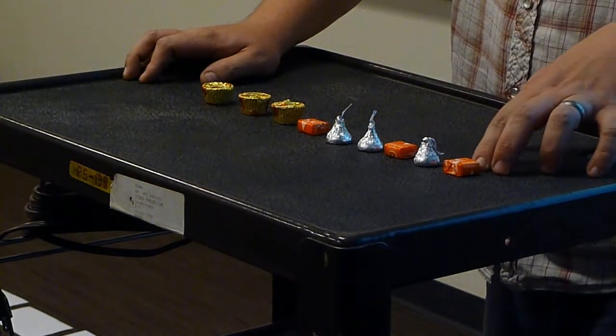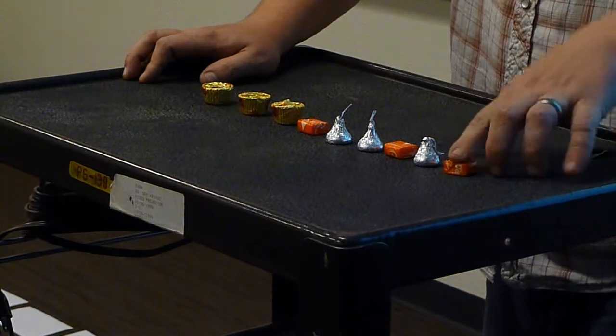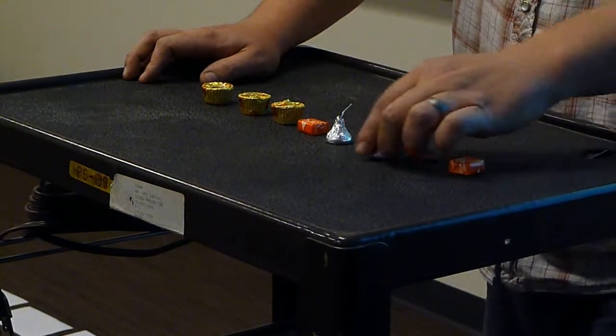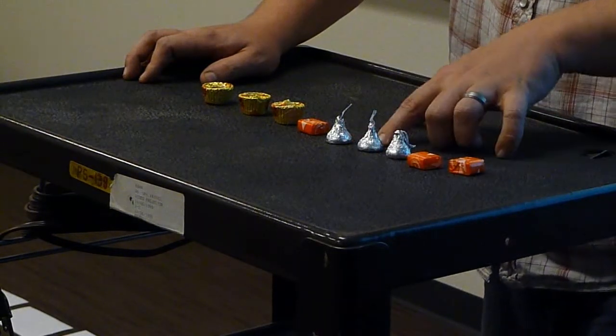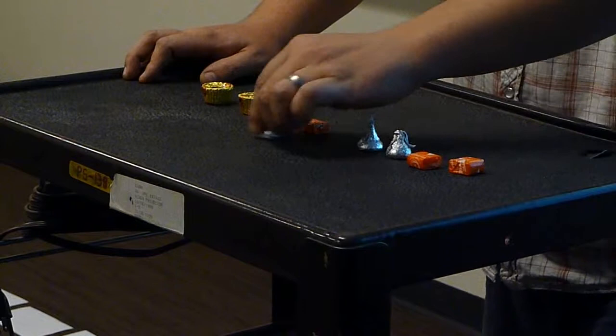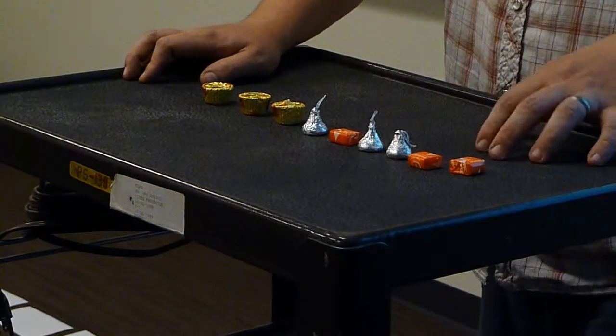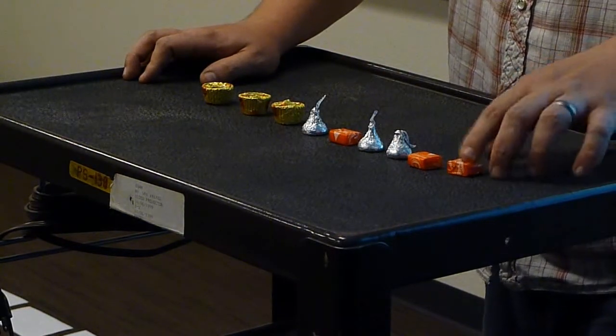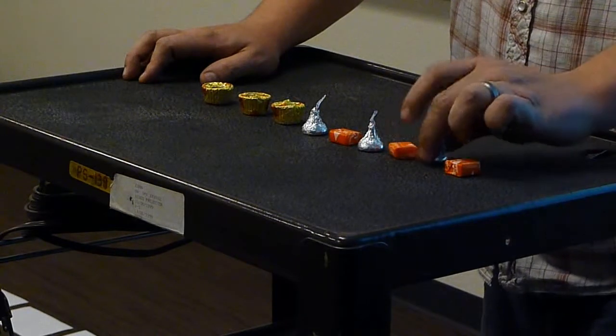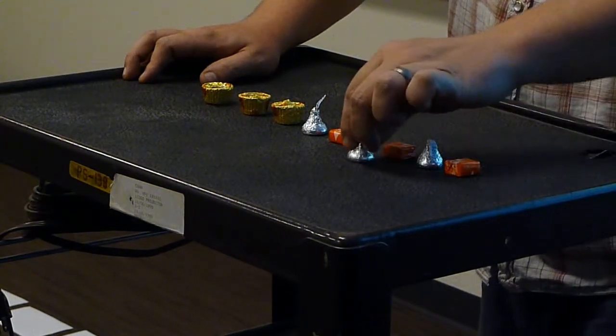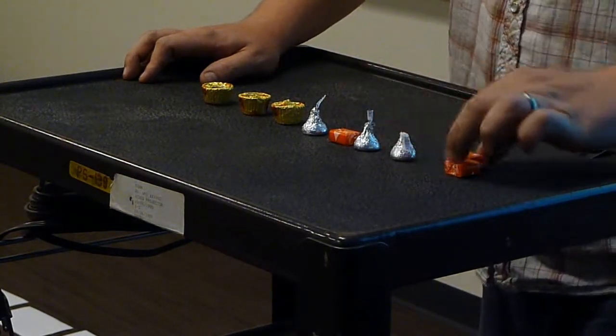Starts over again. Checks the Starburst to the Kiss, that's fine. Kiss to the Starburst, not okay. Switches. Kiss and a Kiss is good. Kiss and a Kiss is good. Kiss and a Starburst needs to be switched. Starts over again. Starburst and Starburst, good. Starburst and Kiss, switch. Starburst and Kiss. No. Oh, sorry. That's fine.